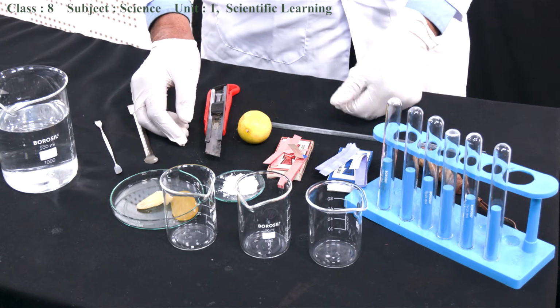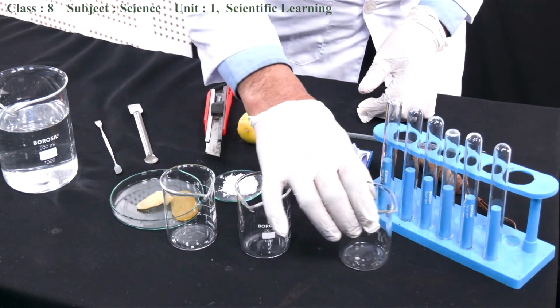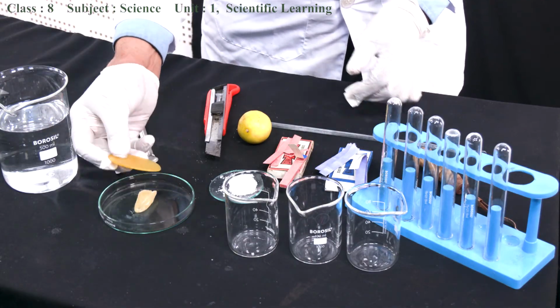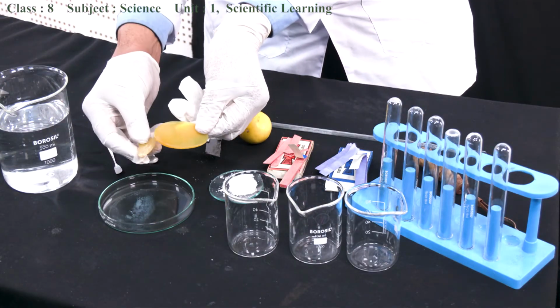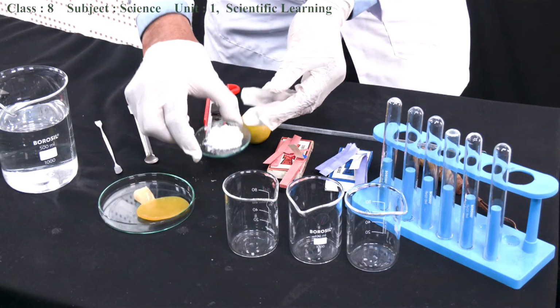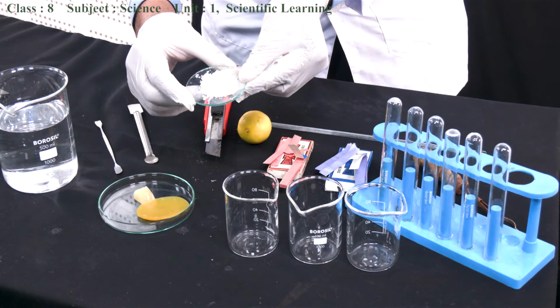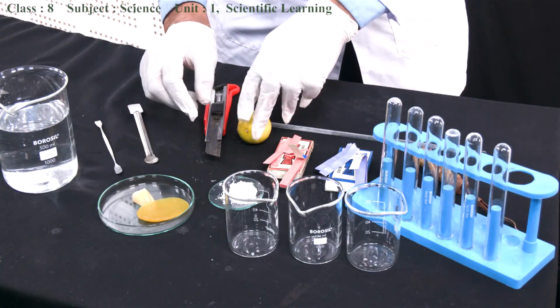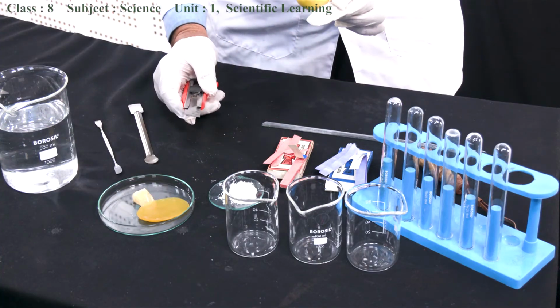Dear students, we have these materials. Look here. I have managed soap. This is soap. Here is salt, table salt, a common salt, and we are going to prepare solutions of them. I have a lemon.